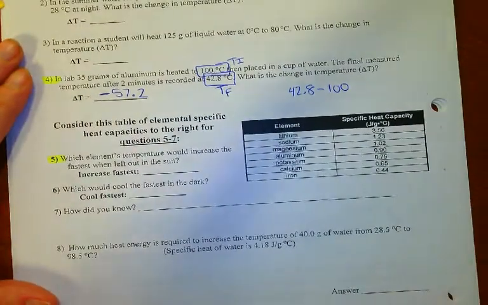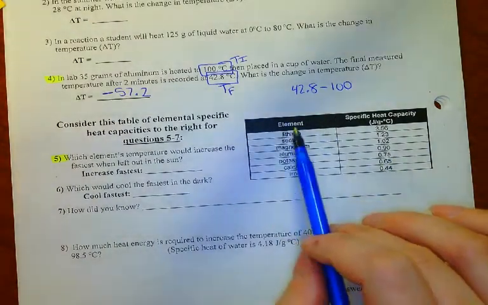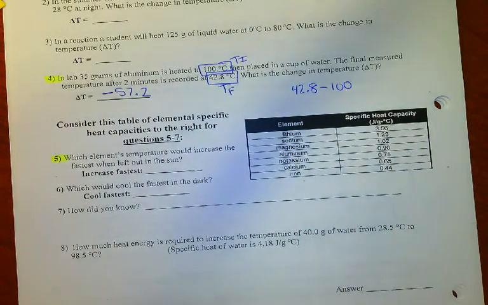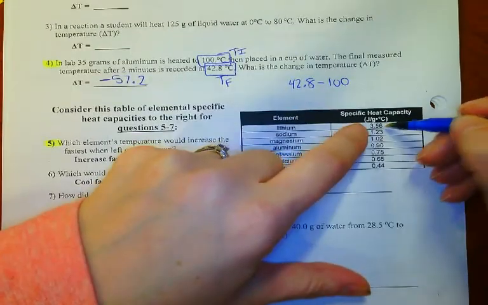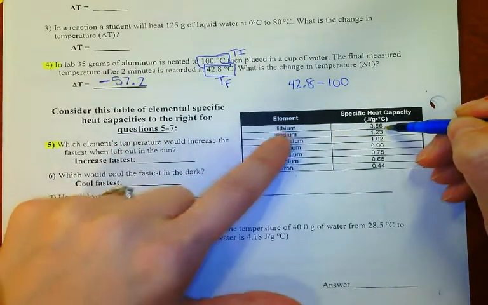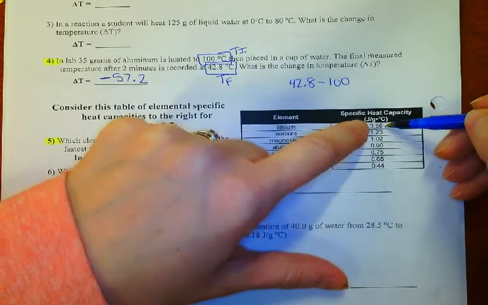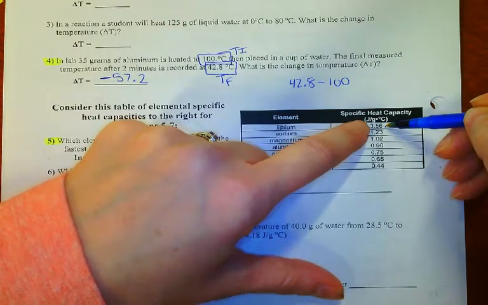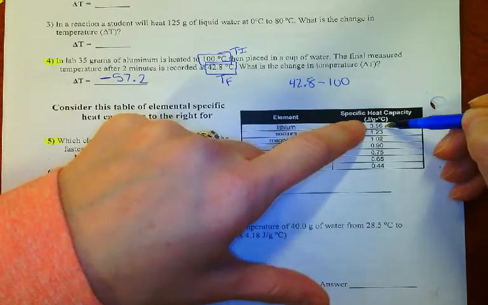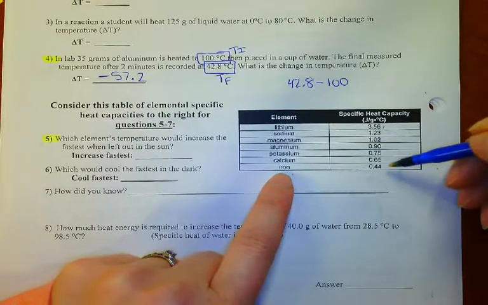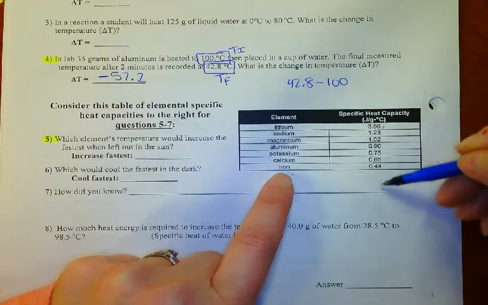Okay. Consider this table of elemental specific heat capacities to the right for questions 5 through 7. So I've got a bunch of different elements, and then their specific heats. So remember we looked at this. The bigger the numbers, the more energy it takes to heat 1 gram of it up by 1 degree. So lithium has a pretty high specific heat. It means in the daytime it doesn't get hot very fast, and in the nighttime it doesn't get cold very fast. It's hard to change its temperature. Down here at the bottom, iron has a very small specific heat, which means it takes a little energy to get it hot or to get it cold.